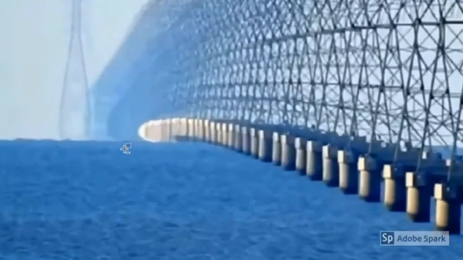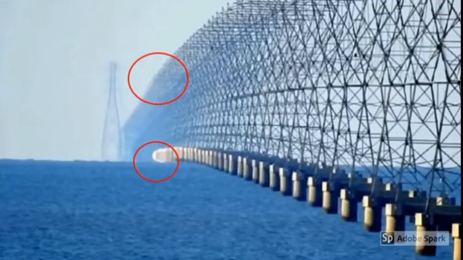Let's zoom in here. What kind of curvature is that? I give you the edge of the flat Earth. It's curving around it. Just kidding. Notice how there appears to be more curvature at the bottom of the pylons than there is at the top of the pylons. That is a key indicator that tells us the curvature we see is caused by the atmosphere.